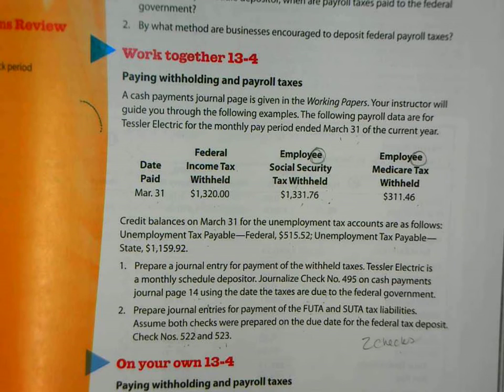We're just getting paid once a month for this little example. All right, the federal income tax was withheld here. Notice I circled the EE. Okay, so if this is just the EE, the employee's portion, what am I going to do to that number to actually write this check? Double it. You add it twice.